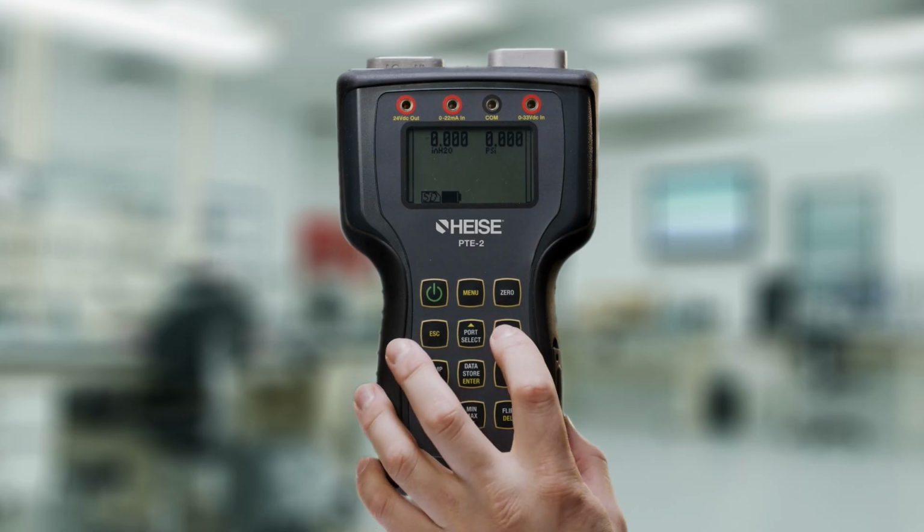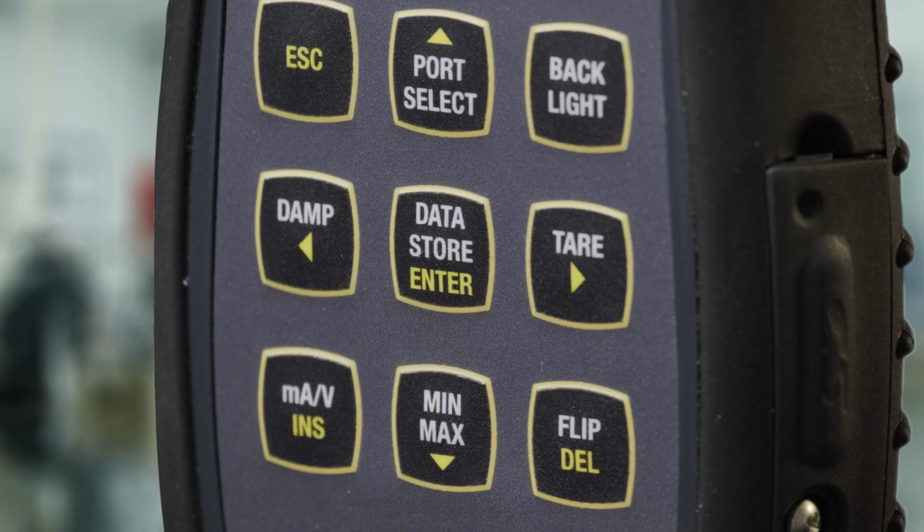Press the backlight key to toggle the light on/off. A user-programmable backlight auto-off timer can be used to preserve battery life. Press any key to reset the backlight auto-off timer.